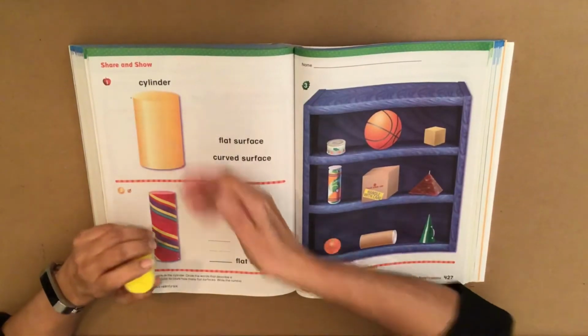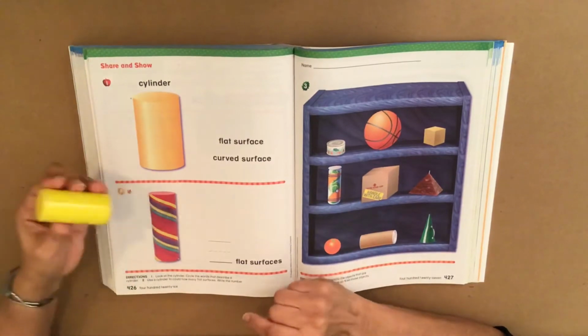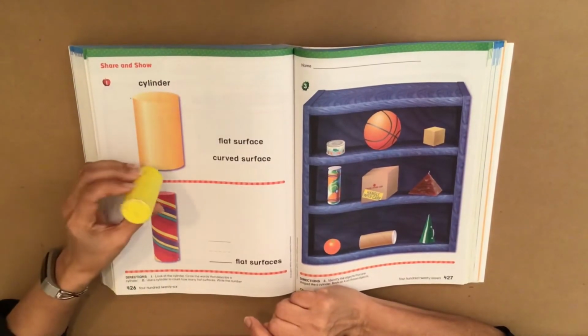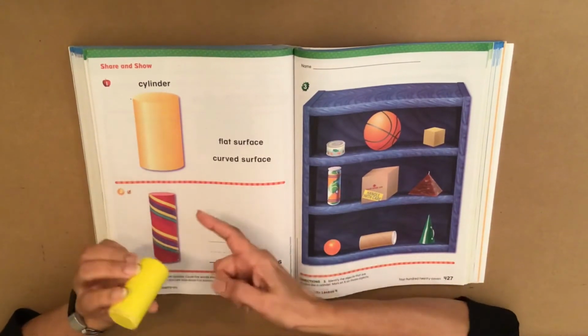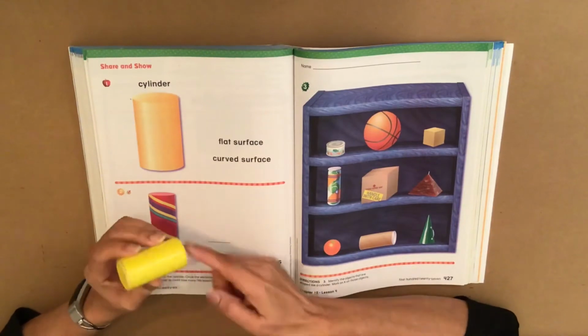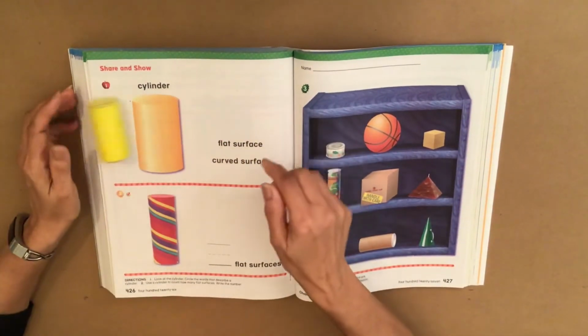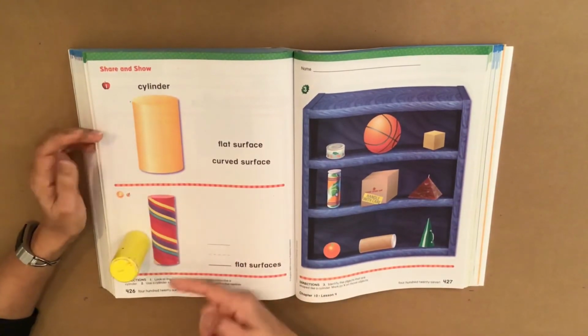Now we have a new shape. It's called a cylinder. Yes, and I have one in my hand. What do you notice about the cylinder? Well, here is flat and here is flat. So it has 2 flat surfaces. And this area is curved. See, you can roll it. Yes. And where it's flat, you can slide it a bit as well.